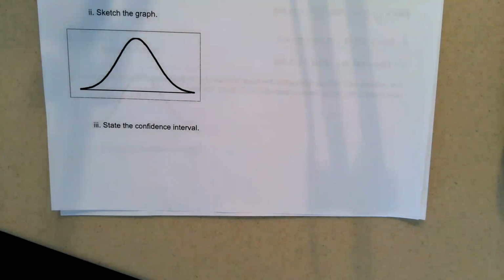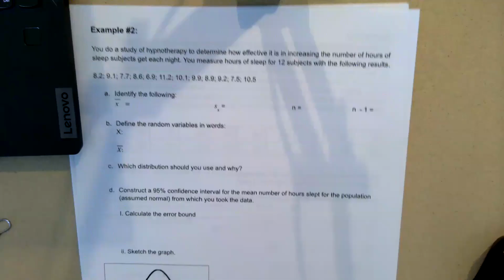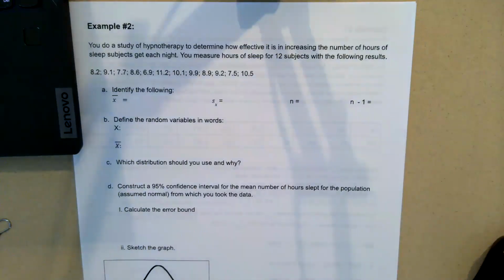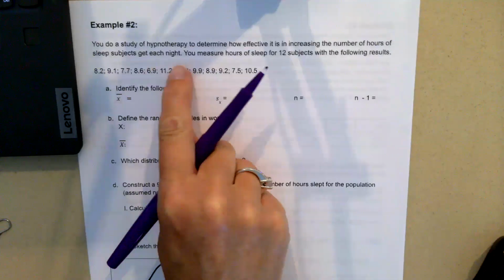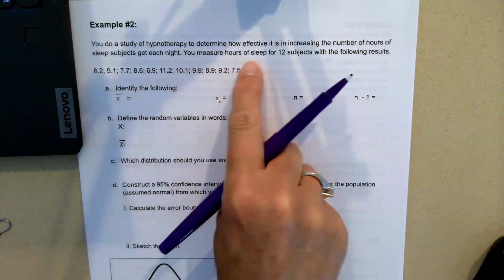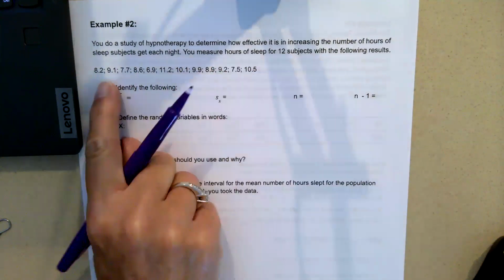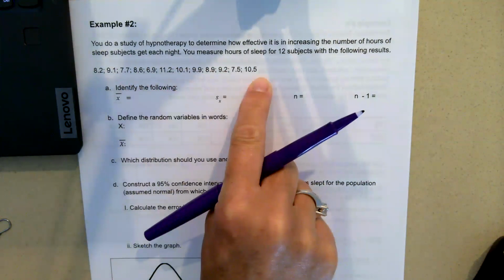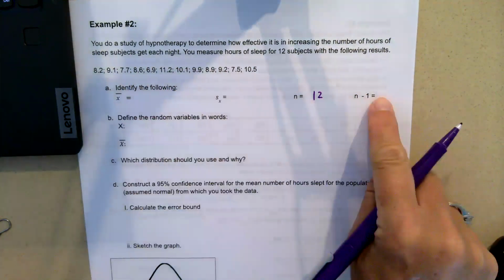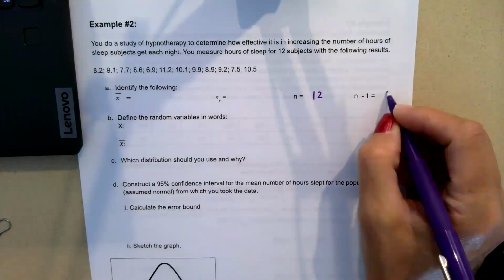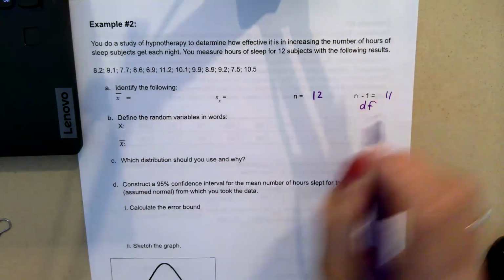So let's look at example 2. It says you do a study of hypnotherapy to determine how effective it is in increasing the number of hours of sleep subjects get each night. You measure hours of sleep for 12 subjects with the following results. We're going to put those in Desmos, and n is 12. So n minus 1 is 11, and this is our degrees of freedom.